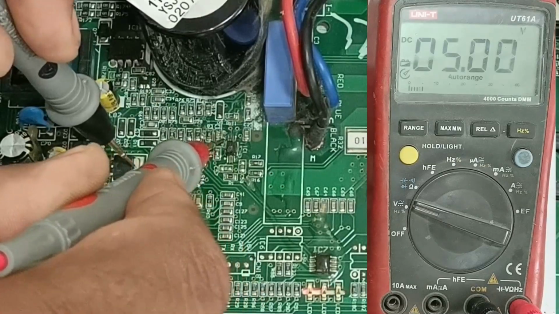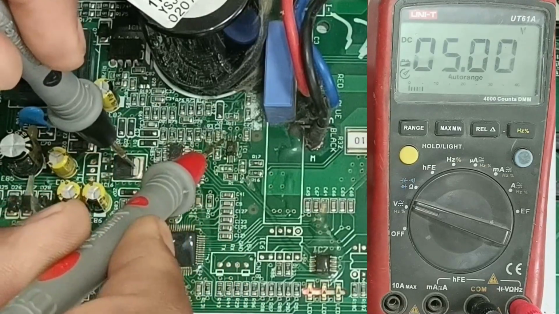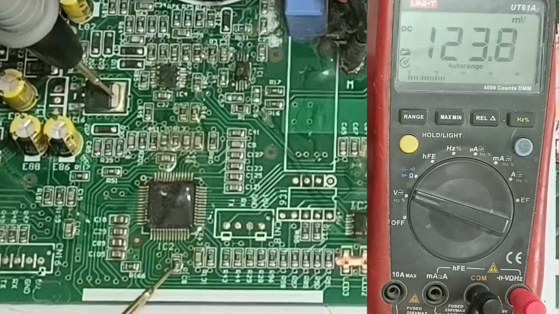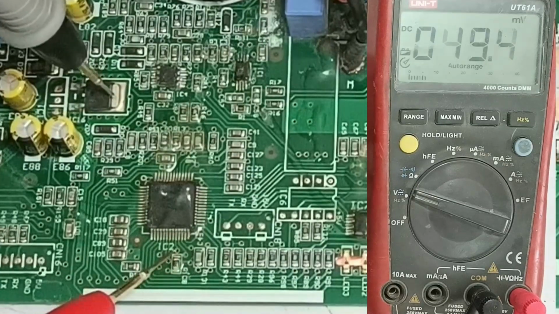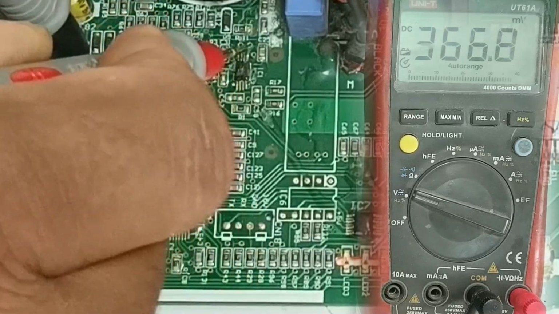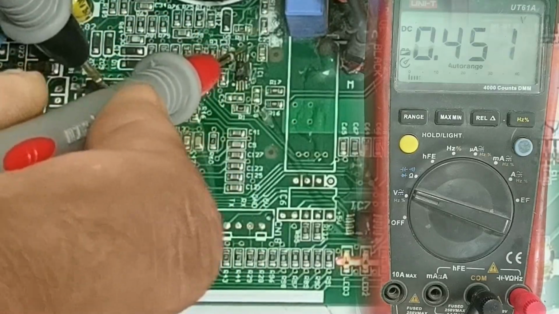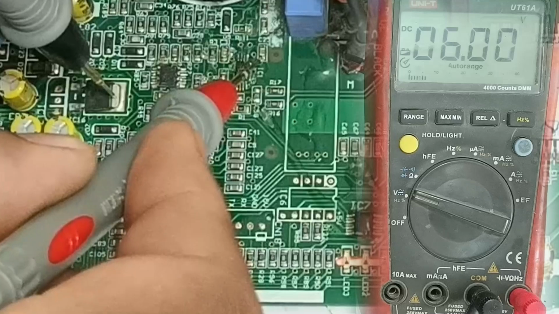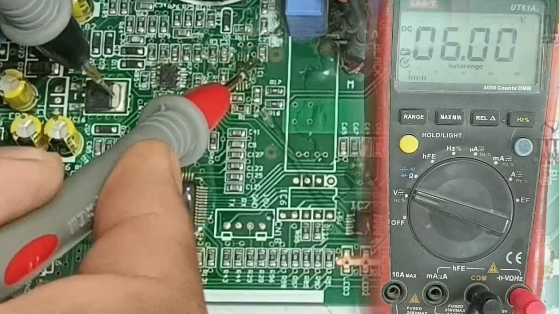Checking pin number 8, it shows 5 volts, which is correct. Then I checked pin number 7. There is another resistor connected here, and it should also show 5 volts. Pin number 4, I should have seen 2.5 volts, but it's not showing up. When checking the positive side of the capacitor, it showed 6 volts, which is incorrect.